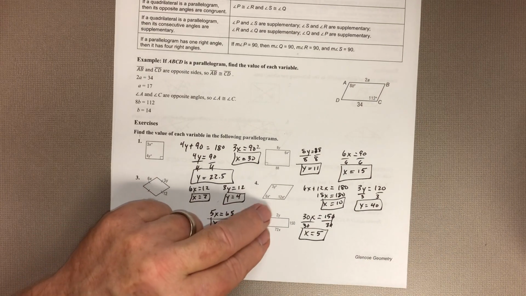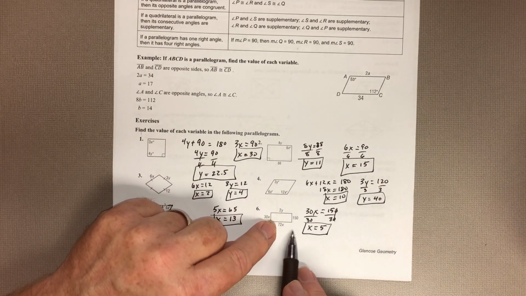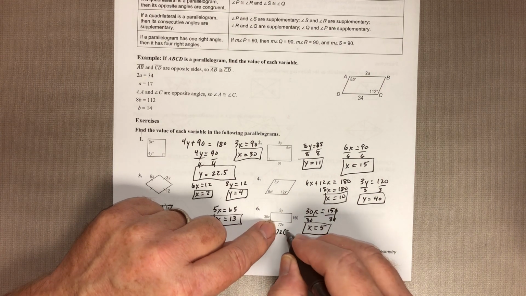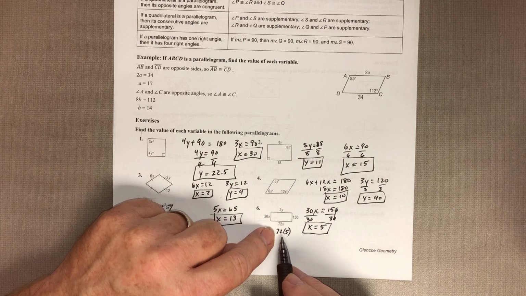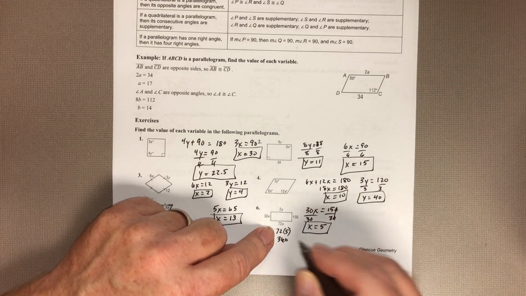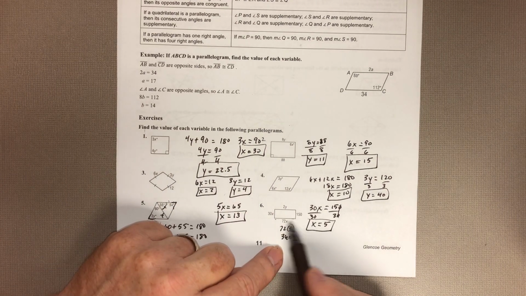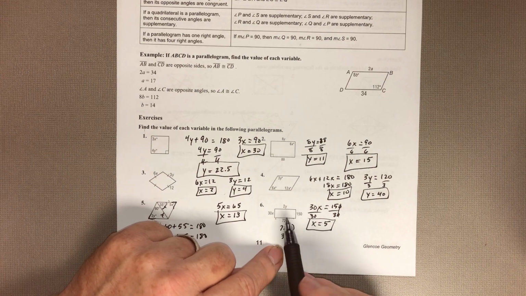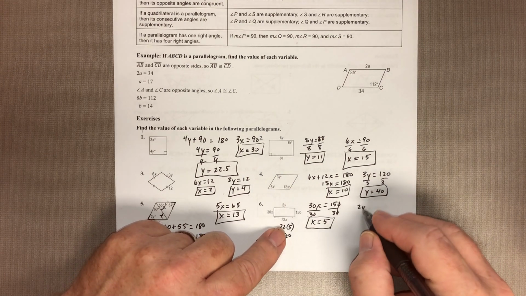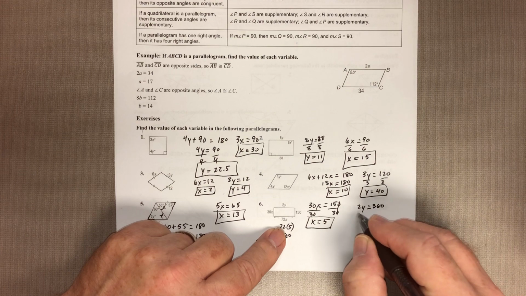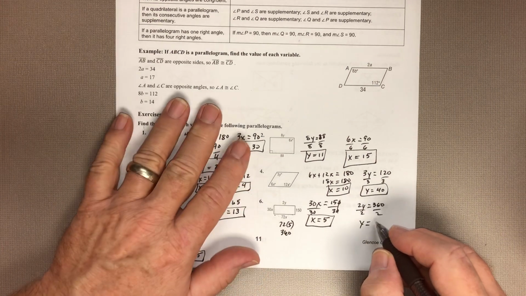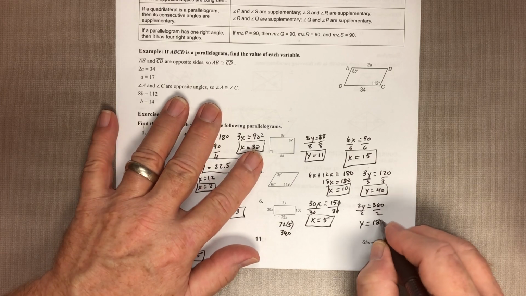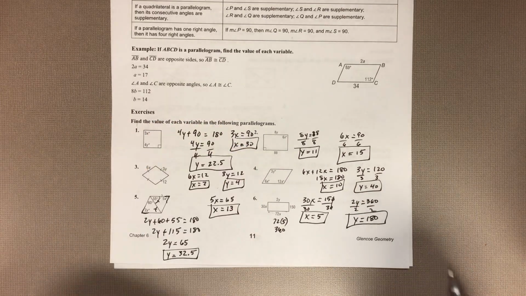To find y, we could go ahead and do 72 times 5. Well, that's 10 plus 350, which is 360, and that's the length of this side, 360, and that would have to equal the 2y, so 2y would equal 360. Divide each side by 2. y would be equal to half of 360, which is 180. There's your value for y. All right, let's turn the page.